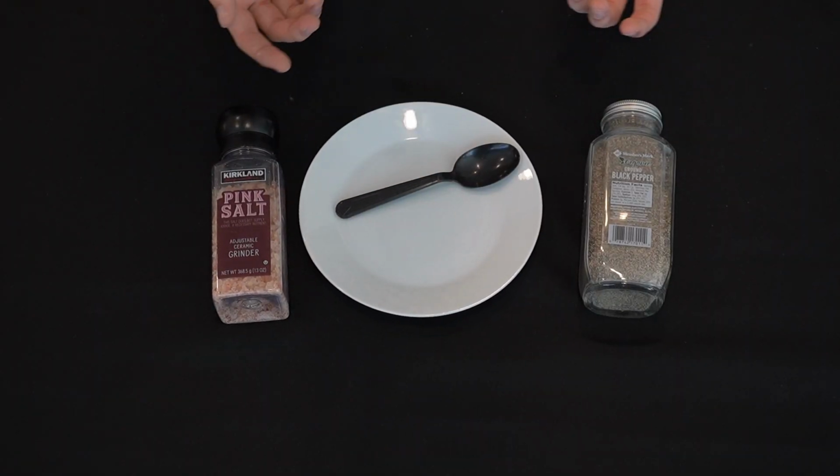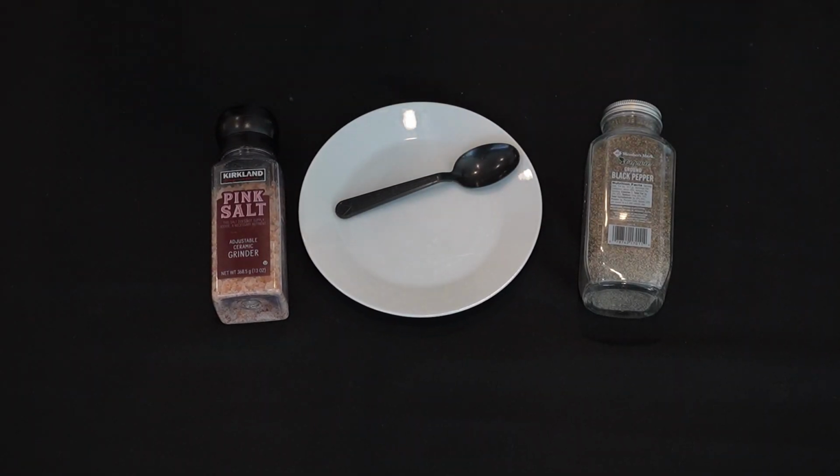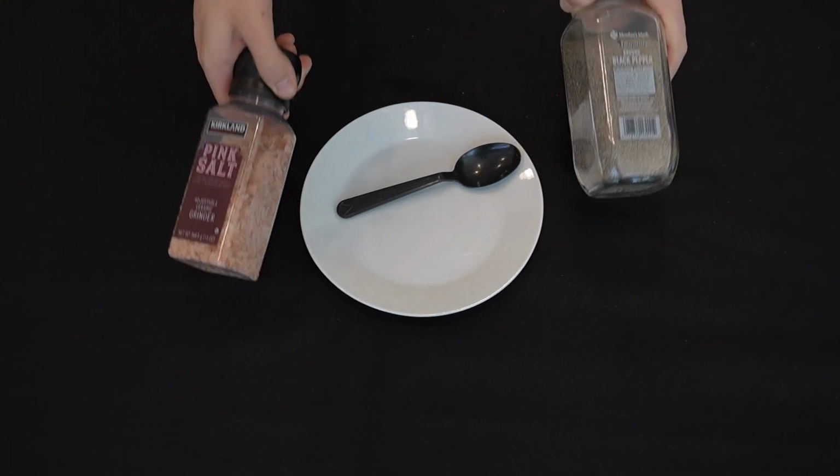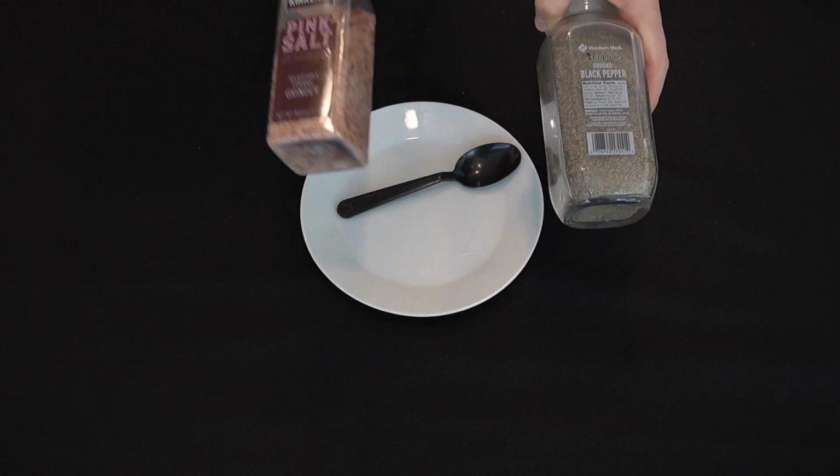Our next experiment involves more things that you probably have at home: salt, pepper, and a plastic spoon. In this case, instead of using a balloon for our friction device, we're going to be using a plastic spoon. So let's try it out. For our next demonstration, we are going to be doing it on a plate instead of the fabric because I don't want to make a mess. But the whole point of this one is that you are only going to be picking up pepper instead of salt.